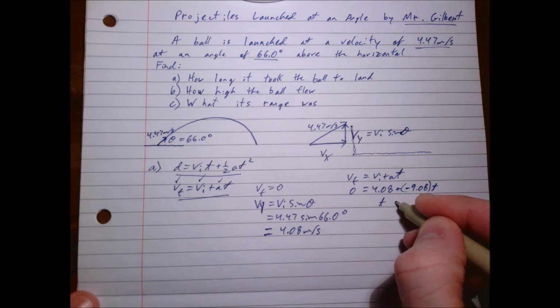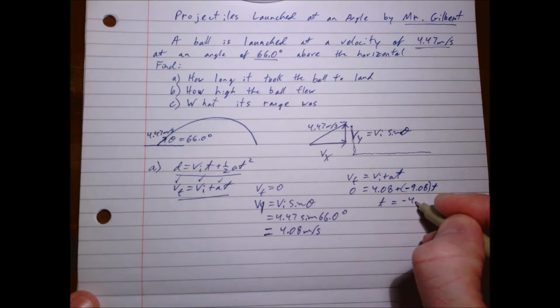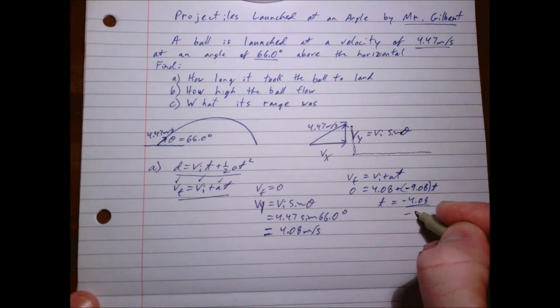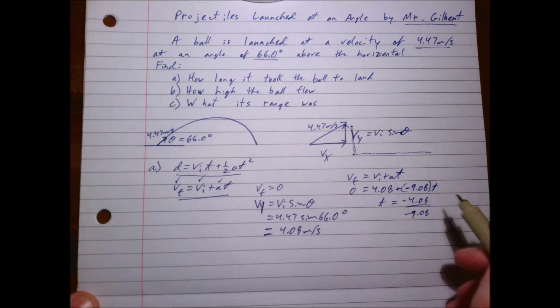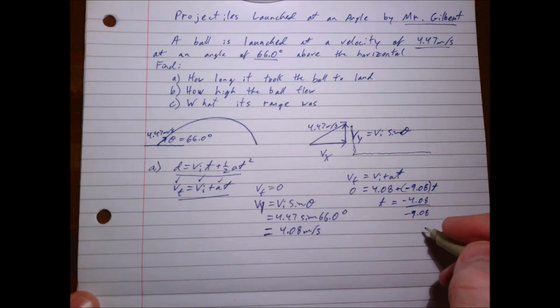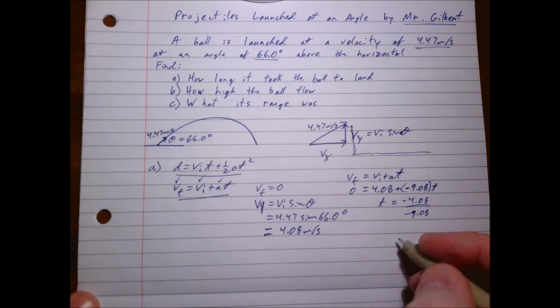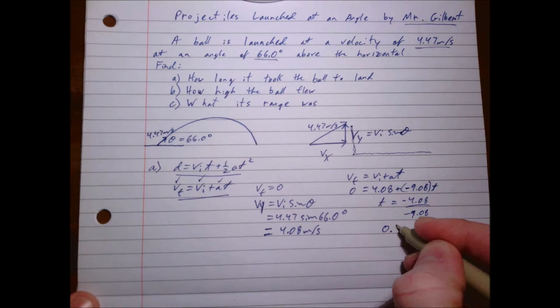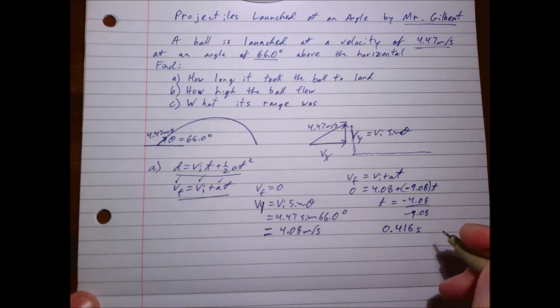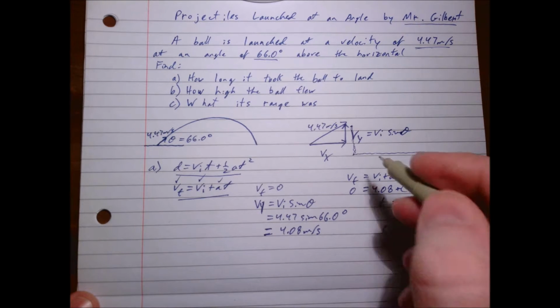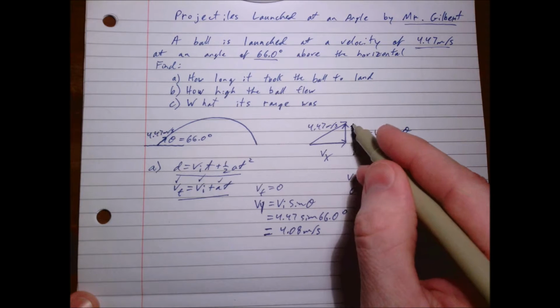So then t is equal to negative 4.08 divided by negative 9.8. Do you see what I did there? I moved the 4.08 to the other side, divided by negative 9.8, and t was by itself. So our time, therefore, is 0.416 seconds. So we have our time from the ground to the peak.